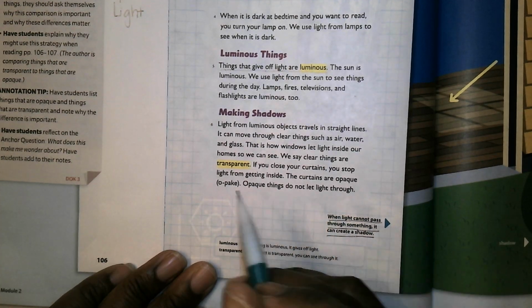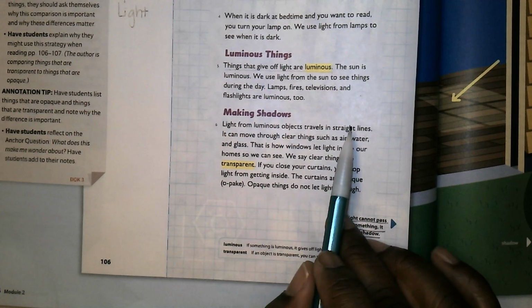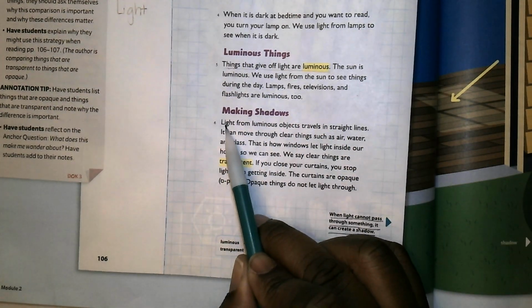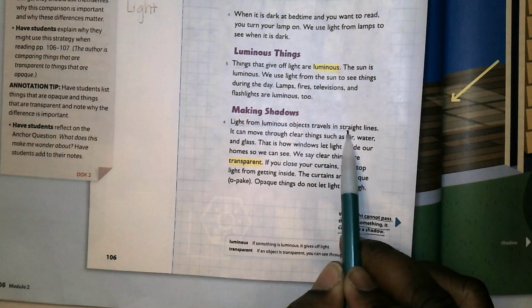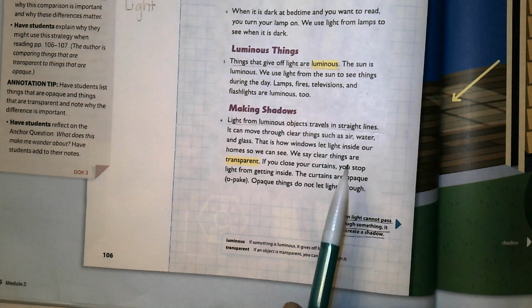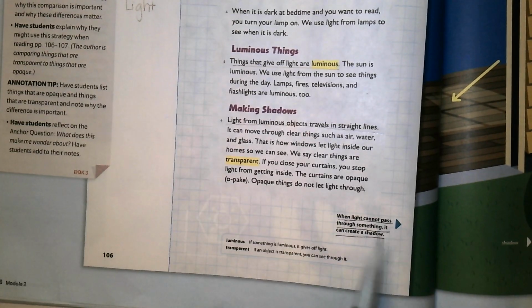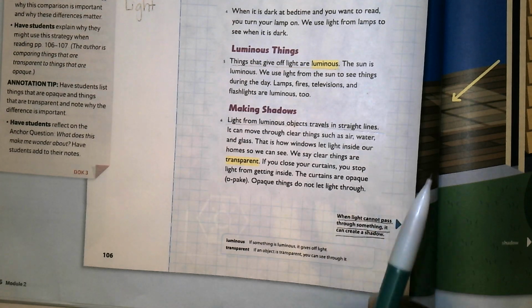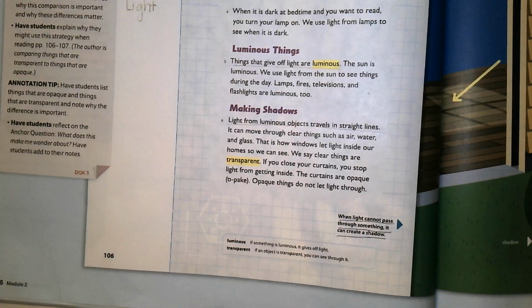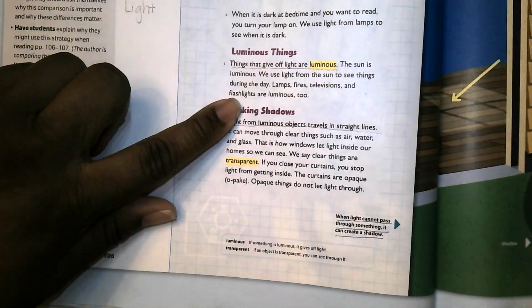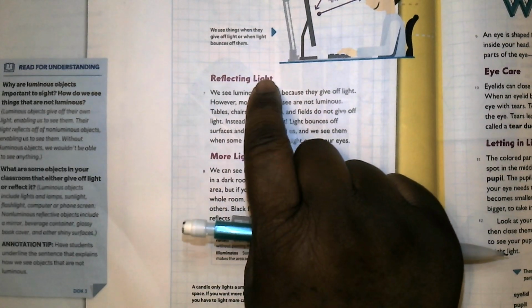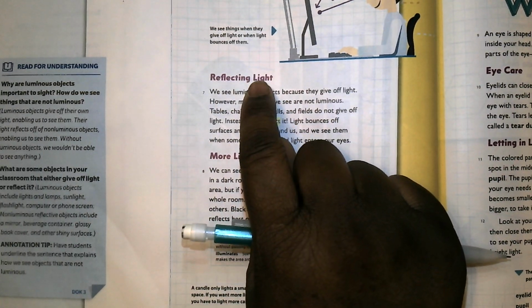Okay, if it can get through it, light travels in straight lines. I'm going to underline that too. Light travels in straight lines, but when it can't get through something, it'll make a shadow. Okay, all right. So then, going to the next subheader, this section is all about reflecting light.